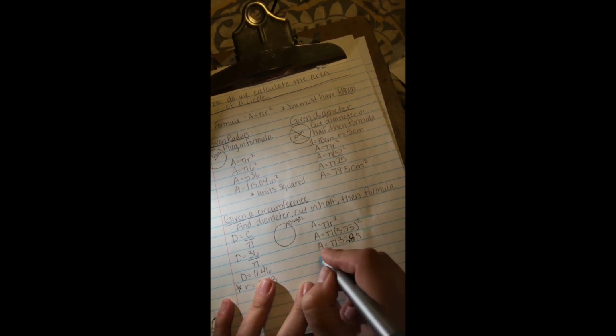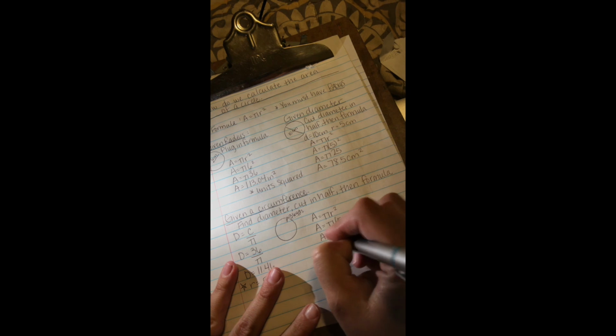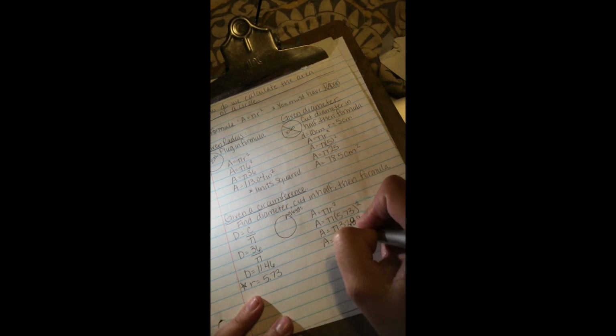And then in my calculator, 32.89 times pi is going to give me 103.1. These are in yards. And since it's an area, they are squared.